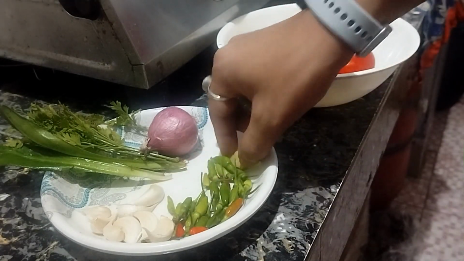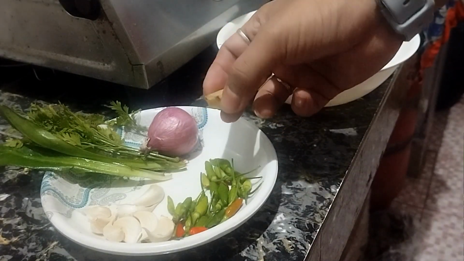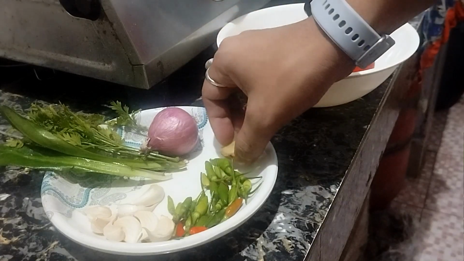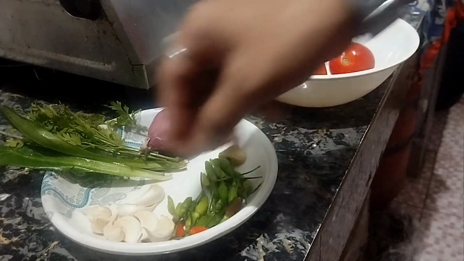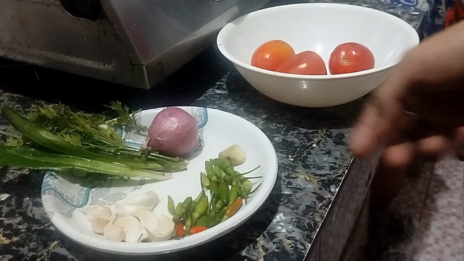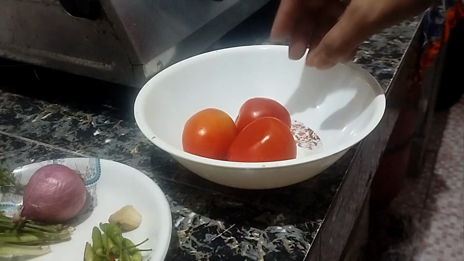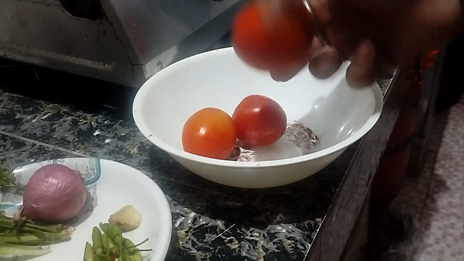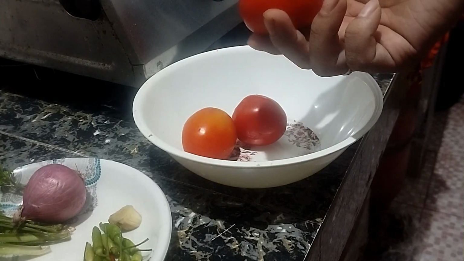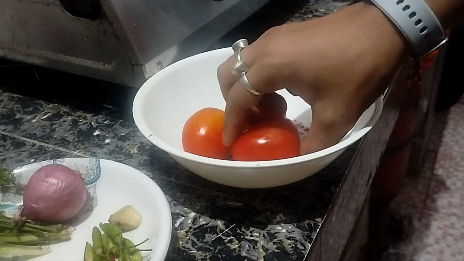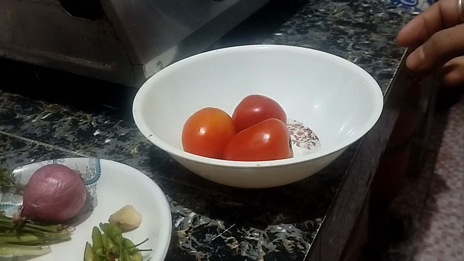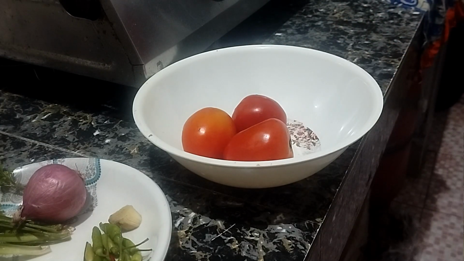These are local chilies, and then I took half piece of ginger, and then I took some garlic, and here these are the main ingredients: tomato. Without tomato, the Tungtap recipe cannot be done. So let's get started with our Tungtap recipe.